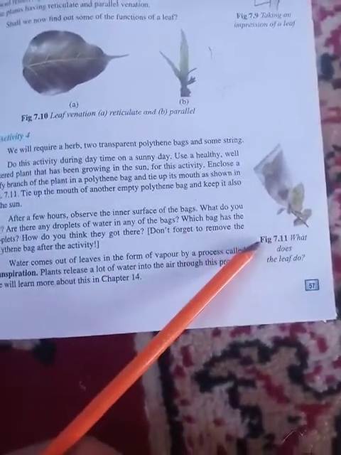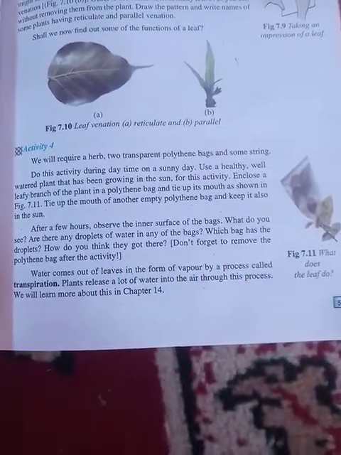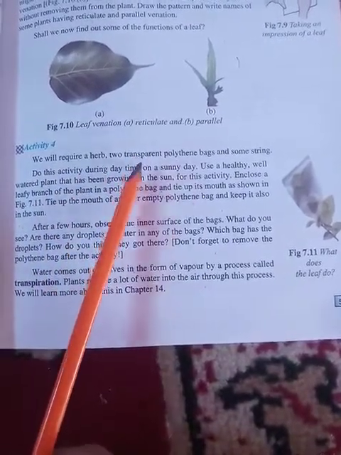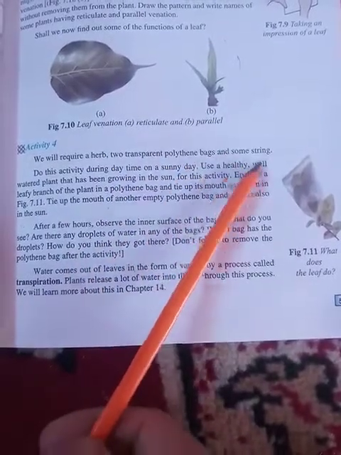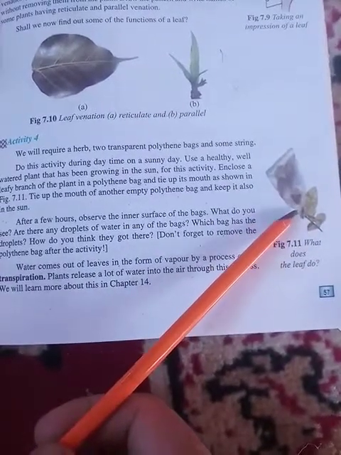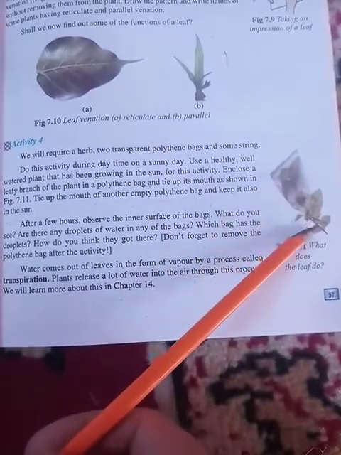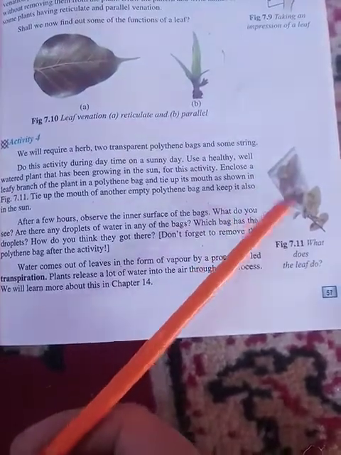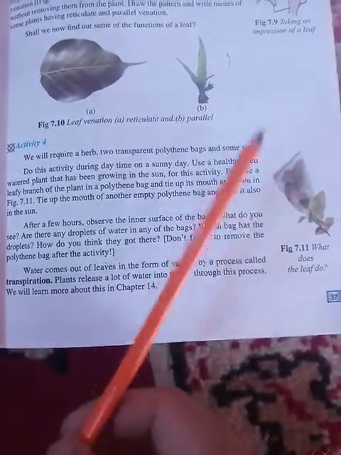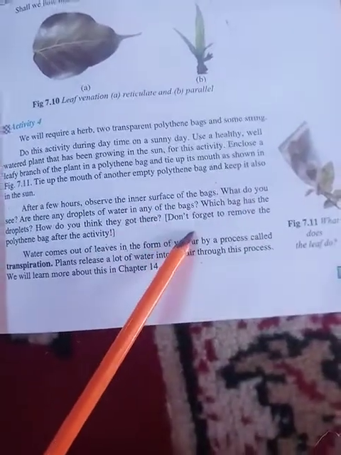So dear students, this activity shows us how transpiration takes place in plants. What do we have to bring? We have to bring any herb, two transparent polythene bags and some string. So what will we do first? We take a healthy plant and we will tie a polythene bag over it, with a few leaves enclosed in the polythene, and we will tie it. Then we will tie another polythene bag over this polythene and keep this potted plant for a while in the sunlight.